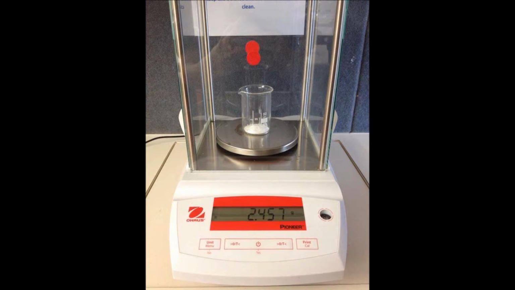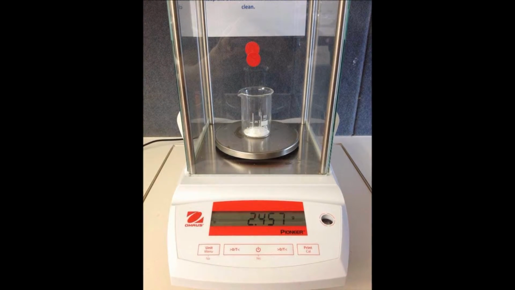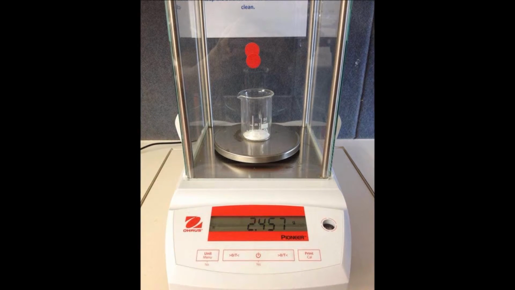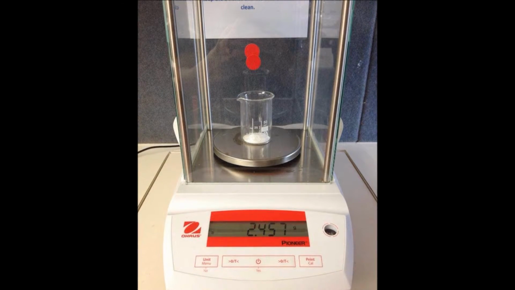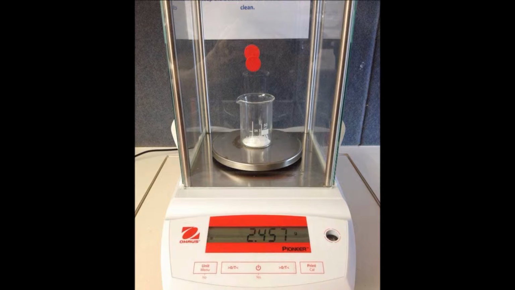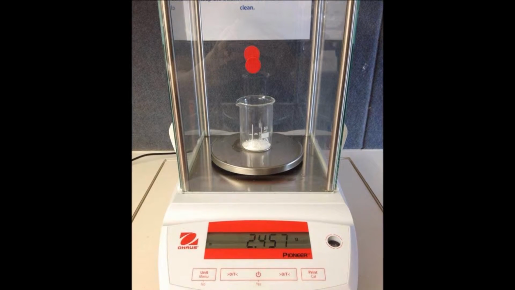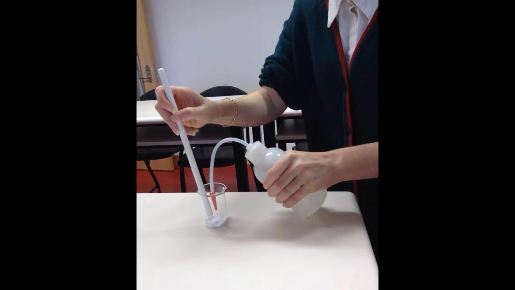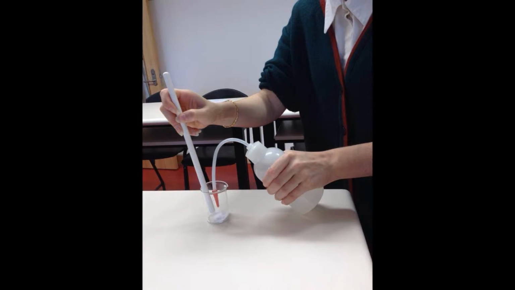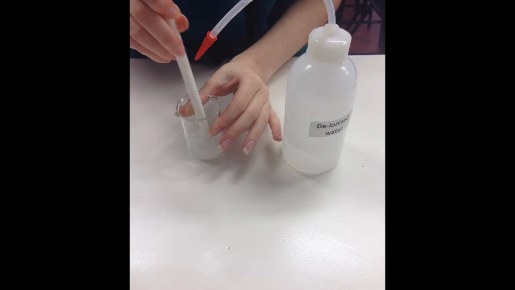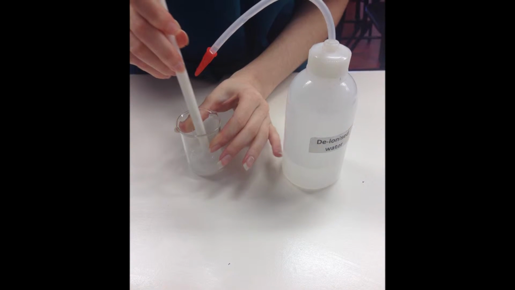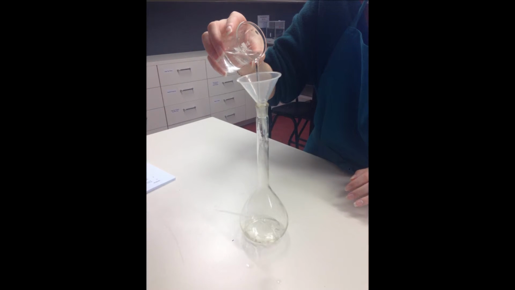3. Once the solid has cooled, using a clean spatula, transfer as accurately as possible 1.333 grams of sodium carbonate into the beaker. Step 4. Using a wash bottle of deionized water, add a small amount of water to the beaker and mix until all is dissolved.